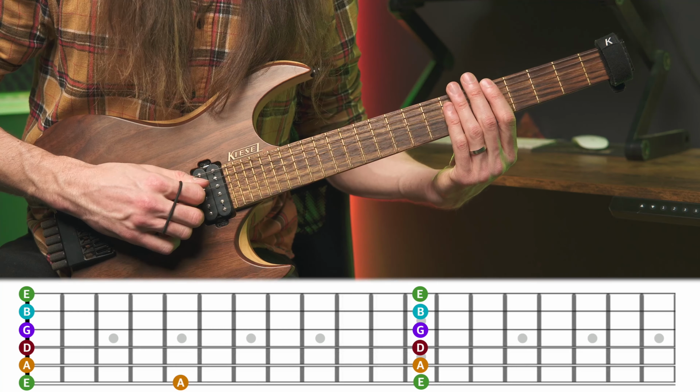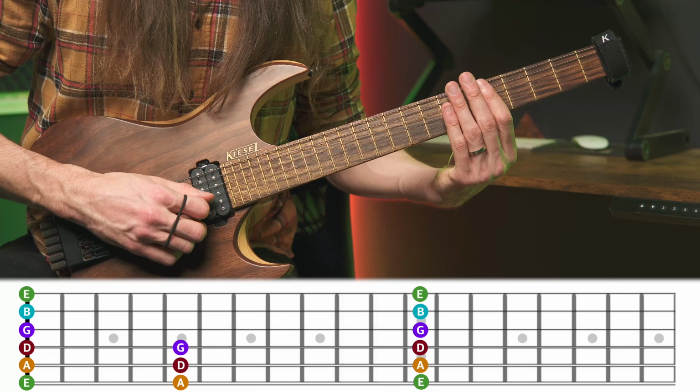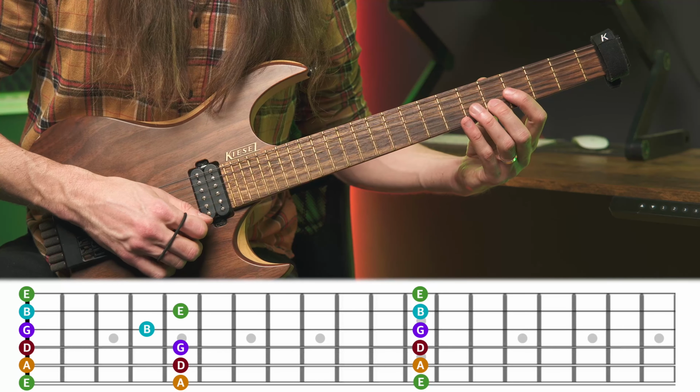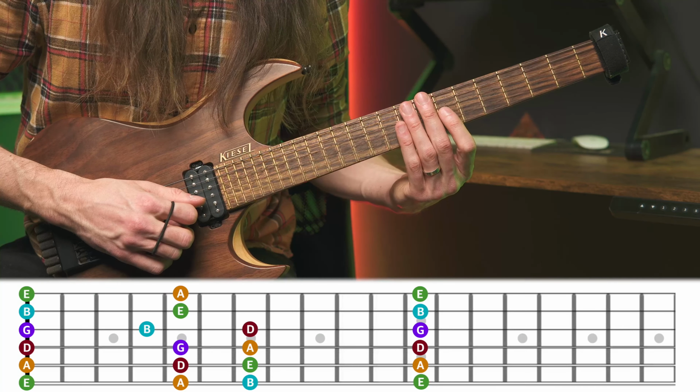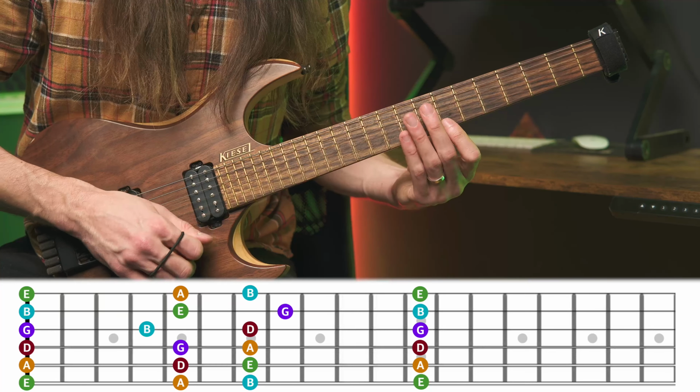The next step is the magic of the 5th fret, as those are the names of the strings below: A, D, G, B, E, A. On the 7th fret we have the names of the strings above: B, E, A, D, G, B.